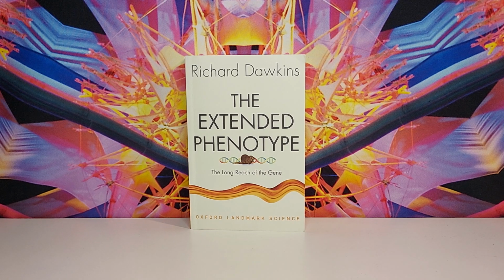So, what does the extended phenotype mean? Well, first you have to understand the selfish gene. That's half of the extended phenotype. The classic understanding of a phenotype is that it's the physical expression of the genotype. It's the alleles that were expressed in the thing that we're looking at, blue eyes or feather length or whatever.